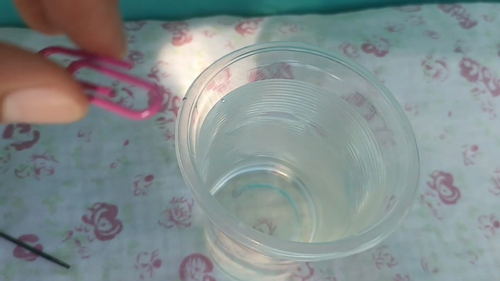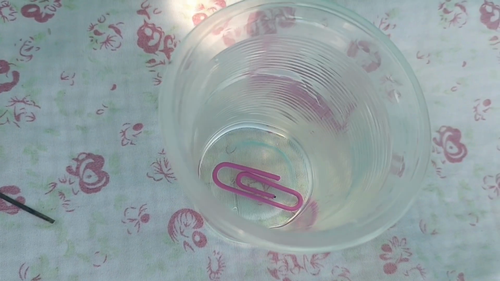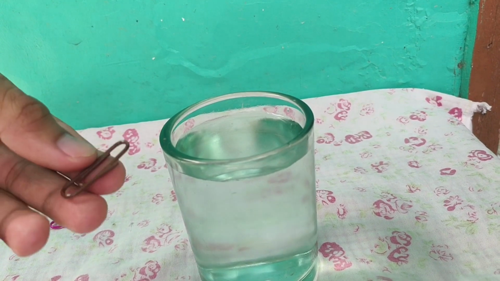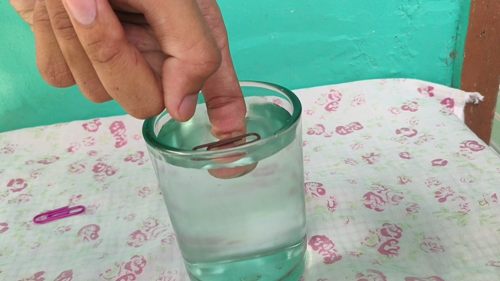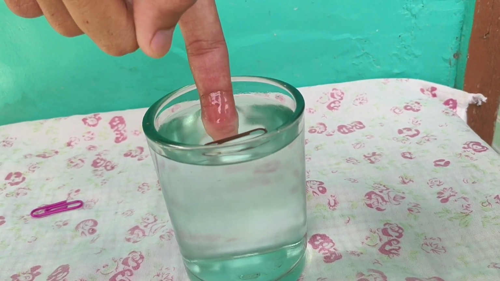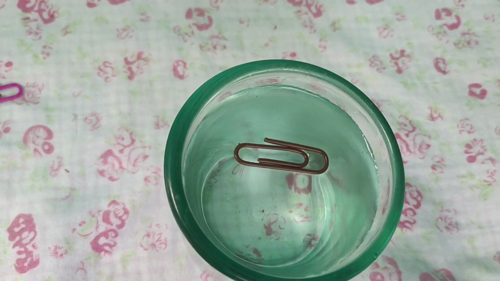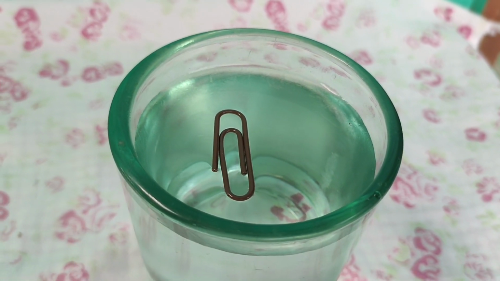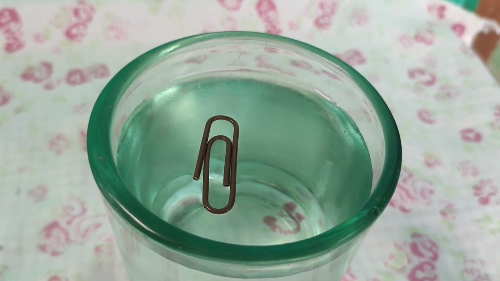Here I just carefully put the paper clip below the water and it dropped all the way down. So there is water and a paper clip. I put the paper clip on the surface of the water and it floats. My observation is the paper clip floats, maybe because it's dry. And the higher surface tension helps the paper clip, with much higher density, float on the water.